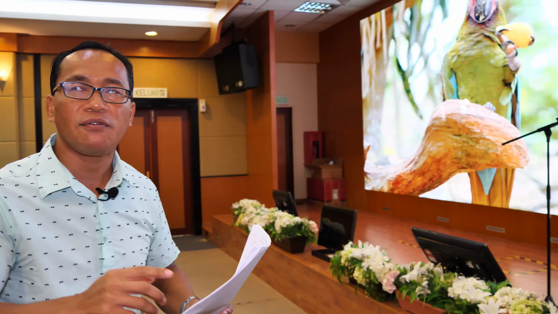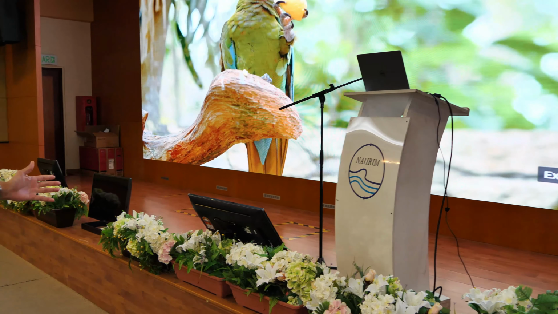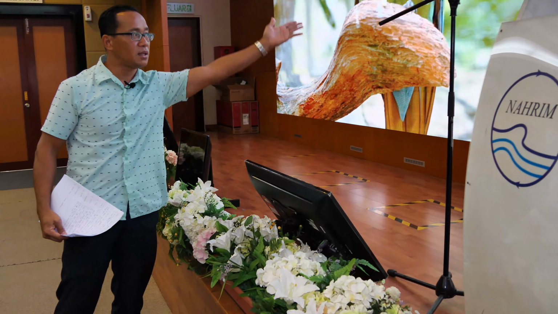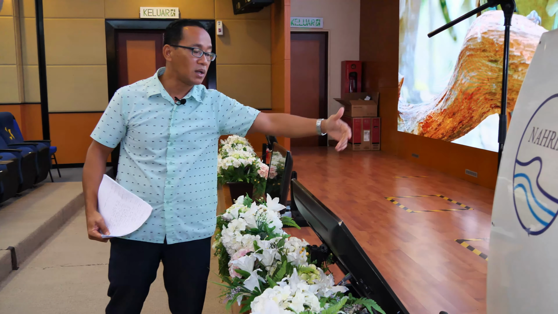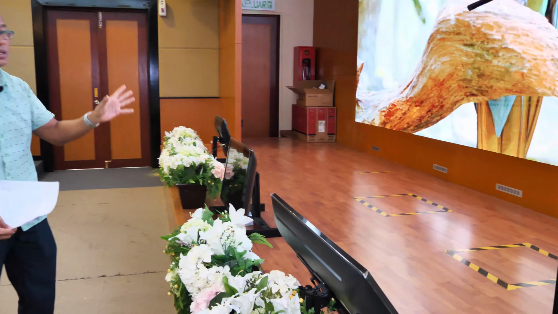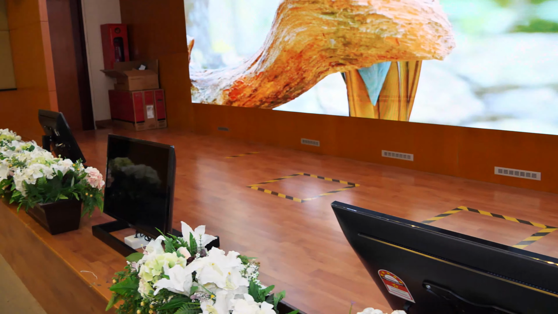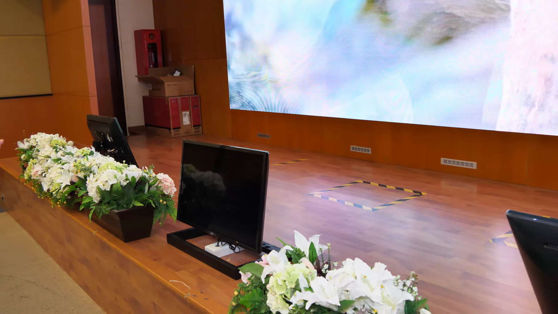Then you also have the output, not only the big screen, the LED, but you may have multiple displays on the left, on the right. You have screens on the stage, facing the stage, because maybe the presenter wants to look at the presentation. There are two facing the stage. There's also one facing down here, because maybe there's a VIP who doesn't want to look at the big screen, only at the small screen.